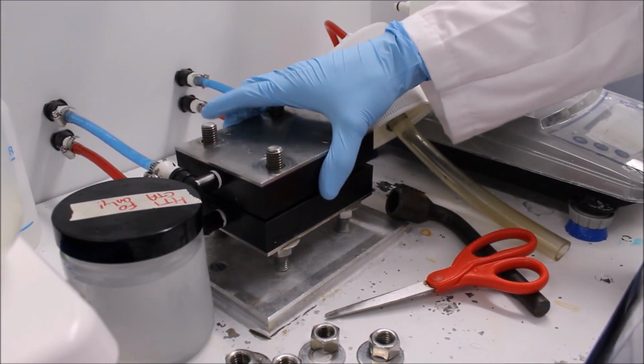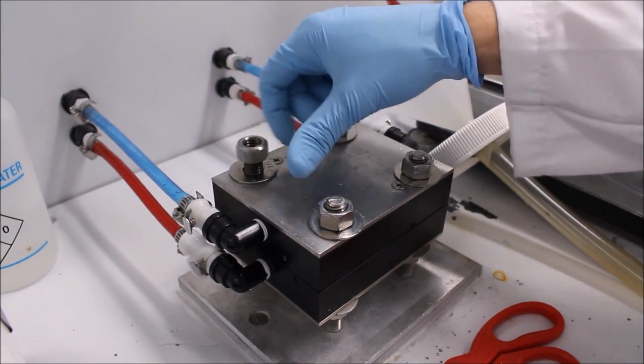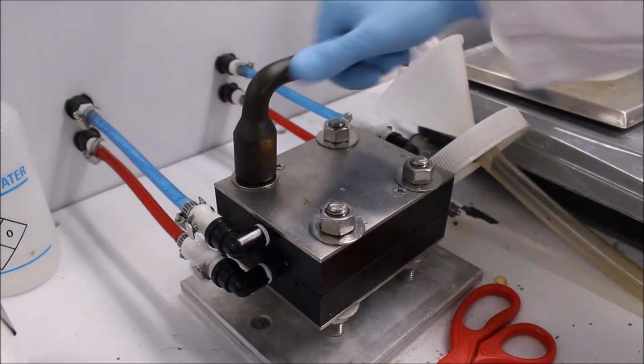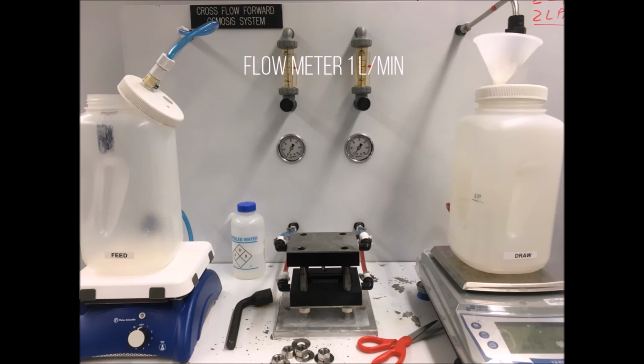Then, replace the top half of the cell. Place washers and nuts on the bolts and tighten with a ratchet or wrench to ensure a watertight fit with no leaks. Turn on the pumps and set the flow to 1 liter per minute, then set the pressure.